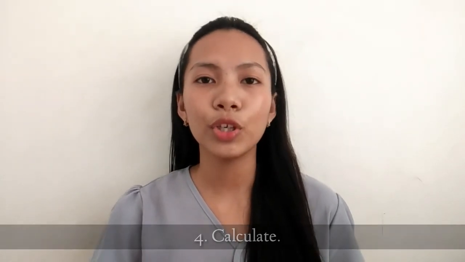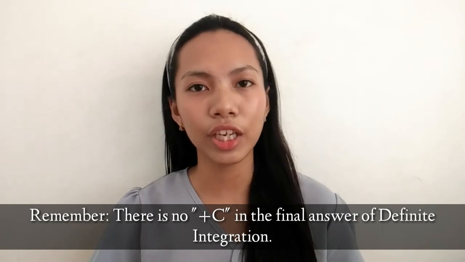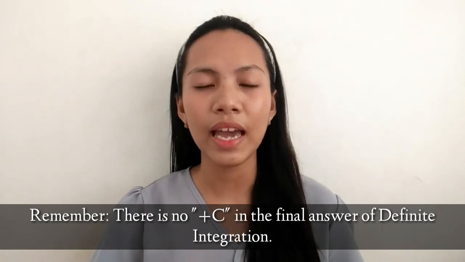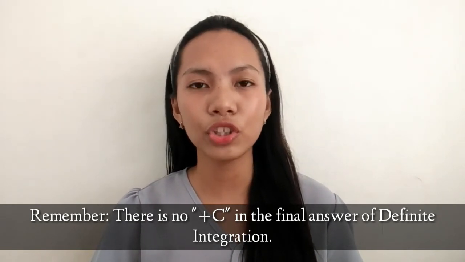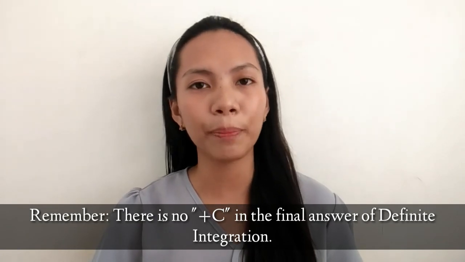But then we should remember na sa definite integration is wala na tayong plus c kasi nakakancel out na siya pag isa-substitute na natin ang upper limit and lower limit.